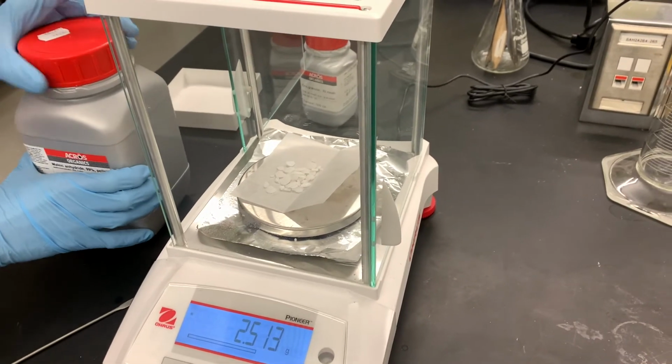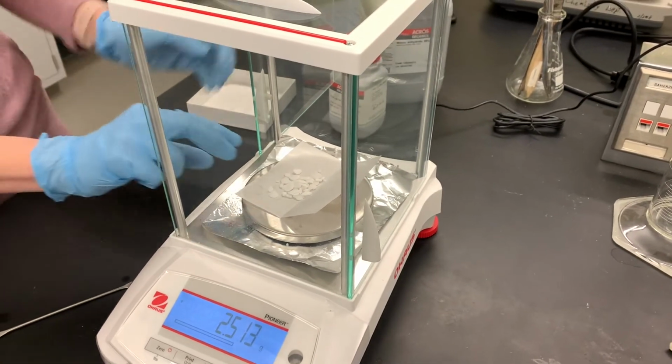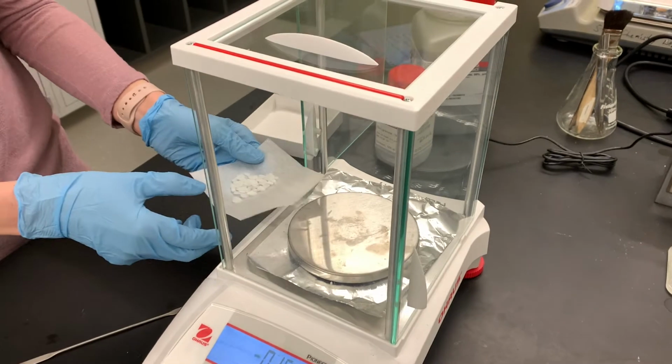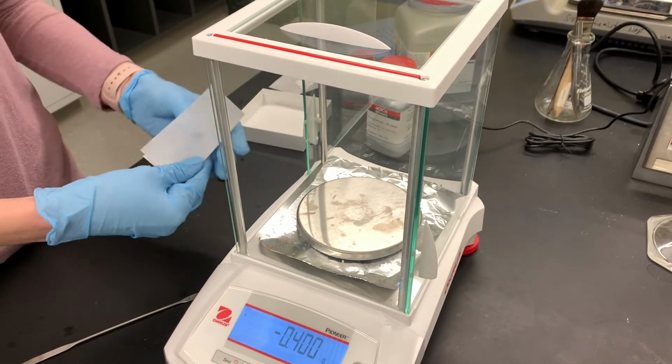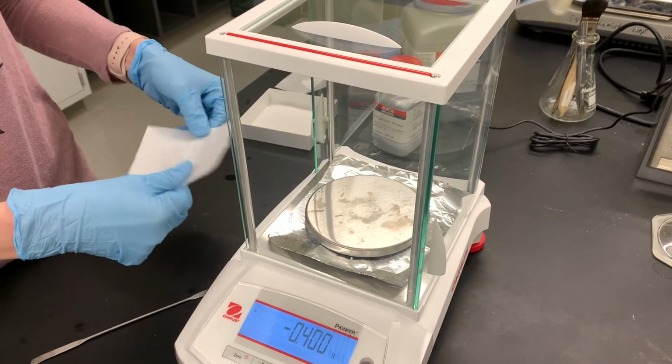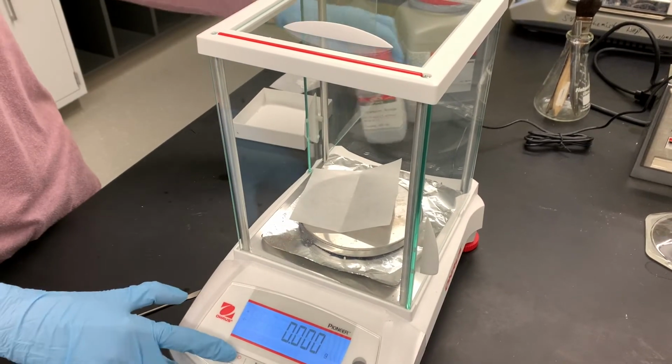2.512. And also for this reaction, we are going to be using some granular zinc. I'm going to measure that out at the same time. We need about 1.8 grams of the zinc.